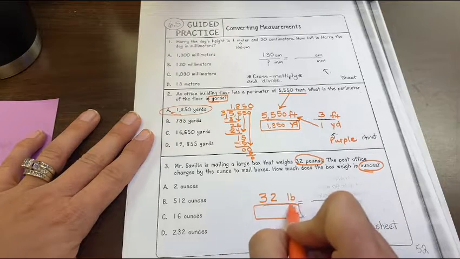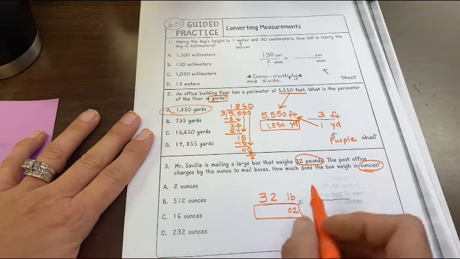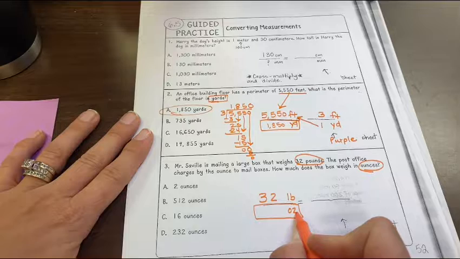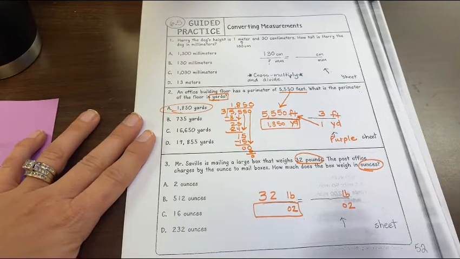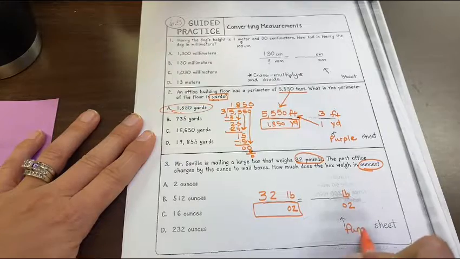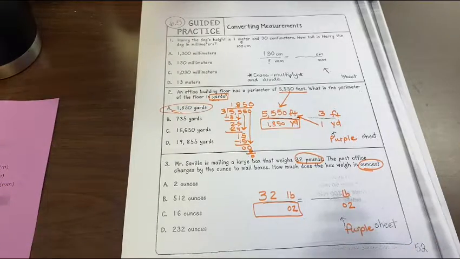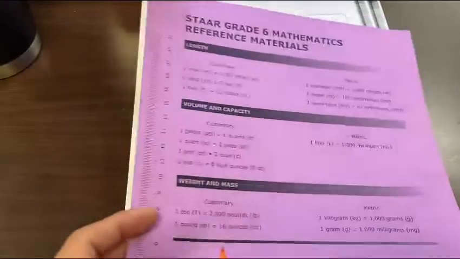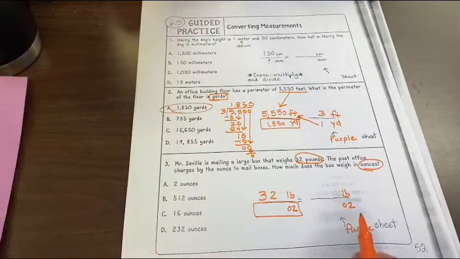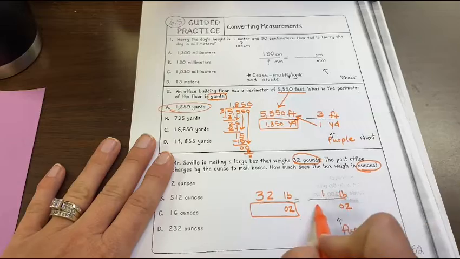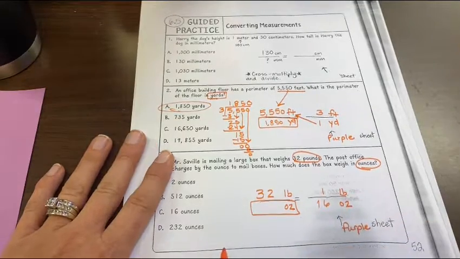We want to know how many ounces in 32 pounds. So if we have pounds over ounces on this ratio, we have to have pounds over ounces on this ratio. This information comes from our purple sheet. We do not have to memorize it. So 1 pound equals 16 ounces.